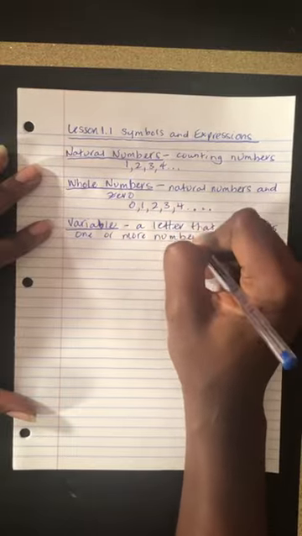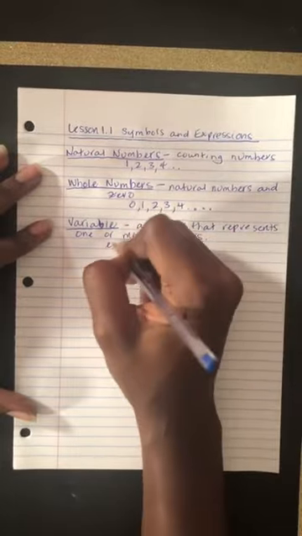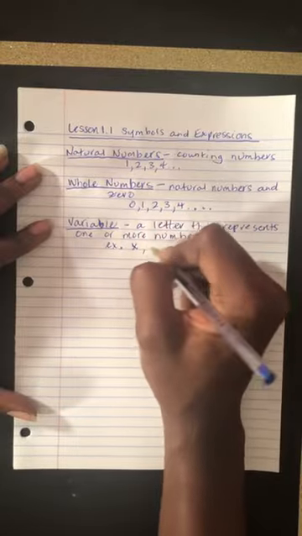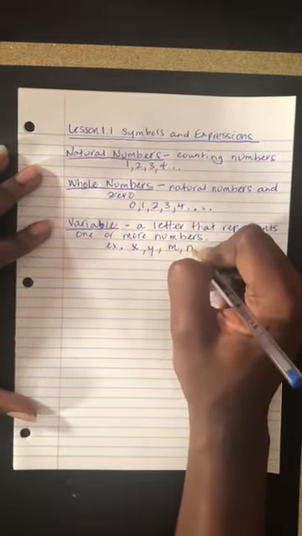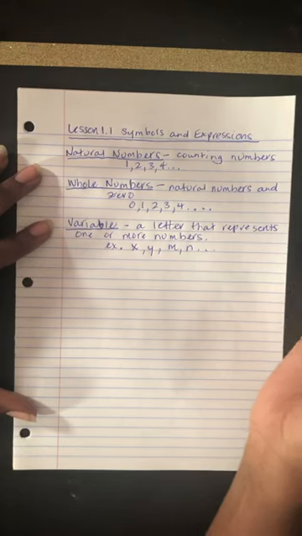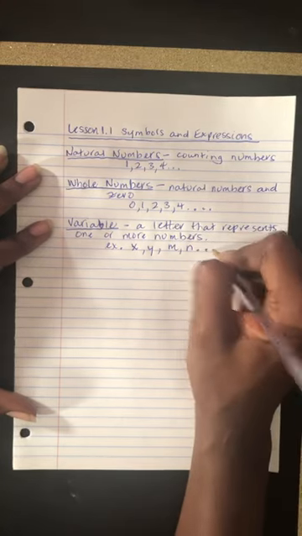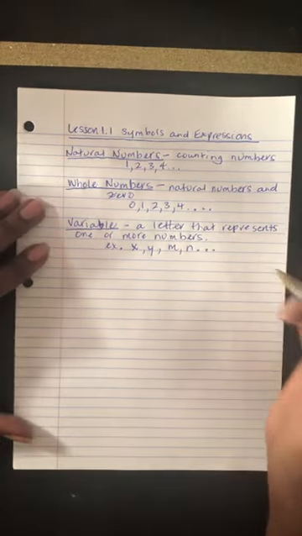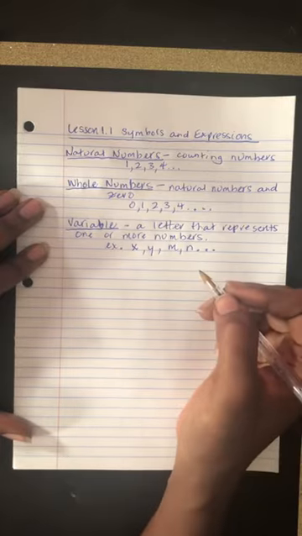For example, we like to use x and y a lot, and then m and n, but any letter of the alphabet can be a variable, and we will use those interchangeably. We just need to understand that that's something we will see all the time.